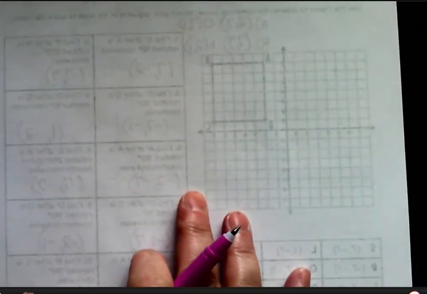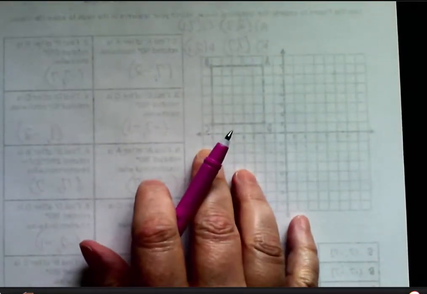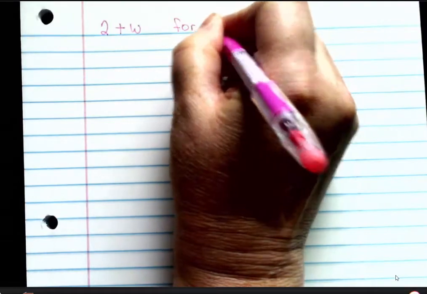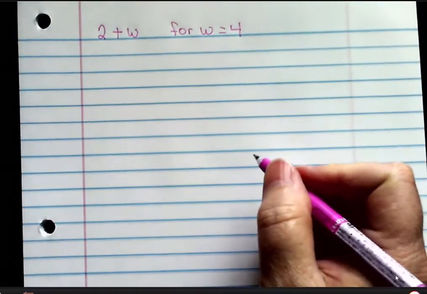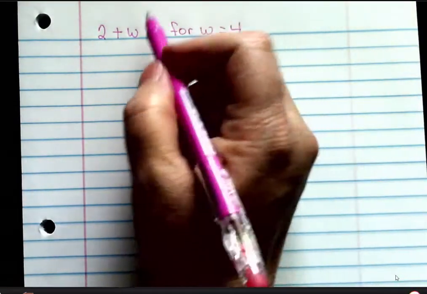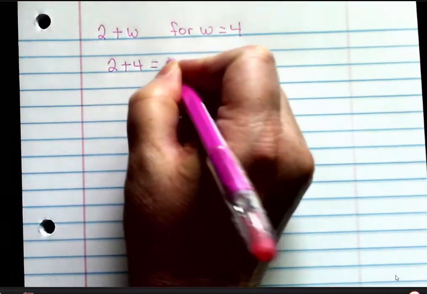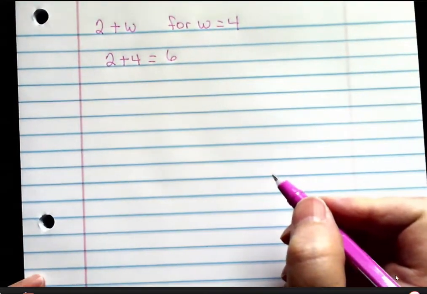In expressions, we have different ways to evaluate things. Hang on just a second while I change paper. Okay, so let's talk about an evaluation actually. Let's say that I had 2 plus w, w equals 4. What that asks you to do is to plug in 4 for w. So you would do 2 plus 4 and get 6.